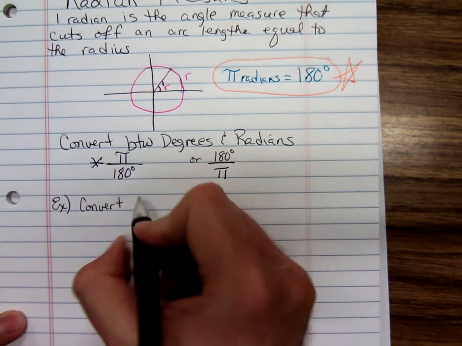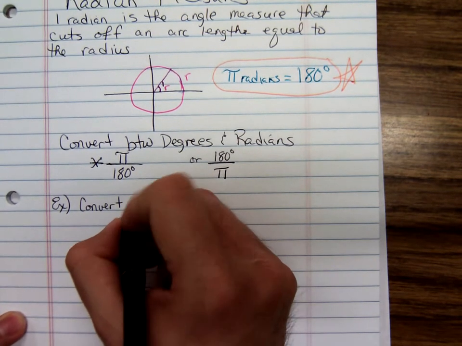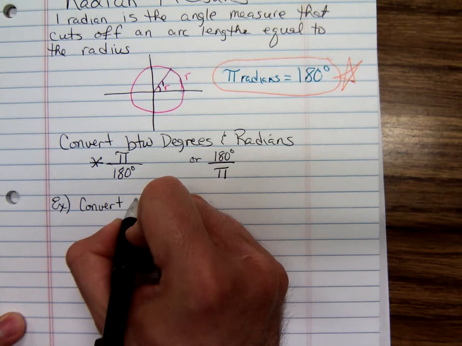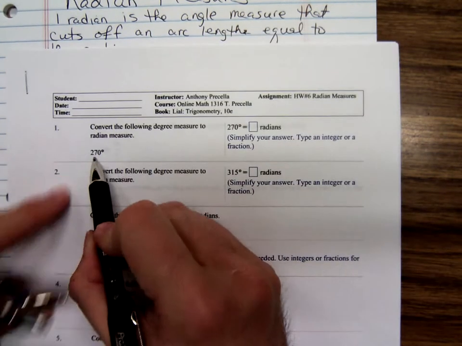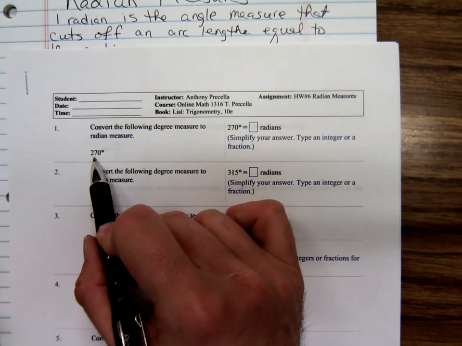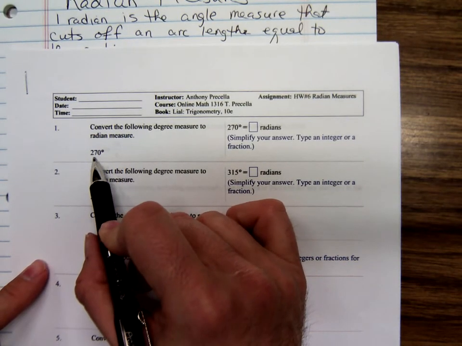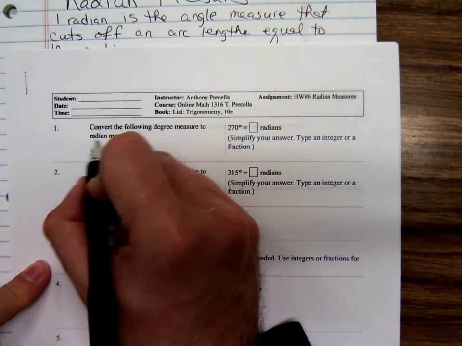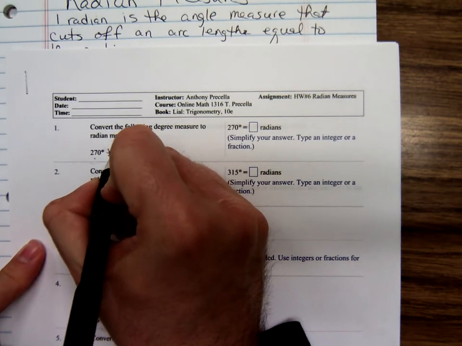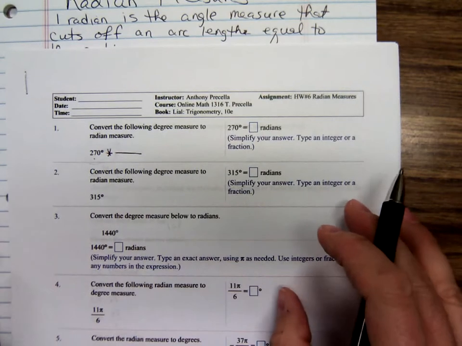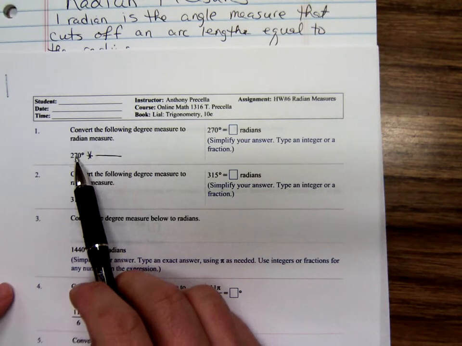Here's an example. Let's convert, well, the first one on here is 270 degrees. That's on the unit circle, so the best way to do it is think of 3 times 90, but let's do this little multiplying. That's what I want to illustrate here: to convert from degrees to radians.